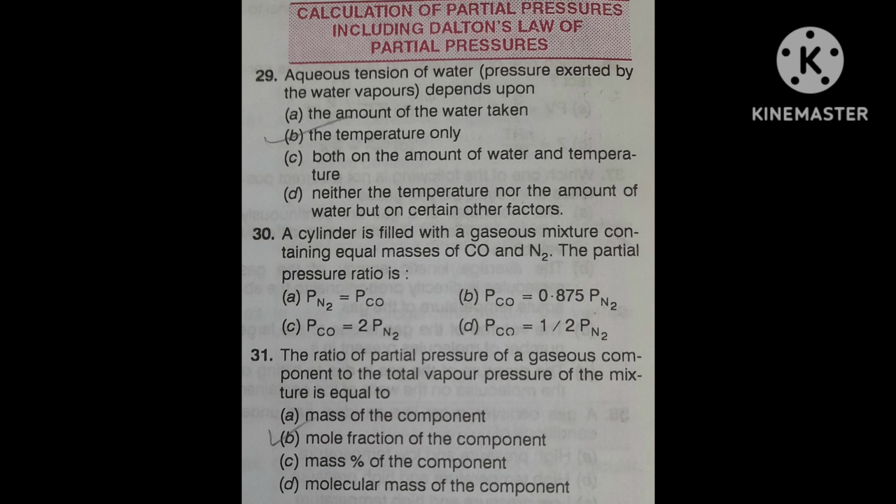It will not depend upon the amount. Whatever the amount of water, that does not matter, but temperature matters. In summer water vaporizes more, and how much water will vaporize depends upon the temperature. Correct? Even for a small pond or a big river, water will evaporate, and how much it evaporates depends upon temperature.